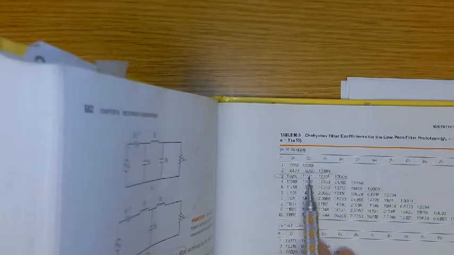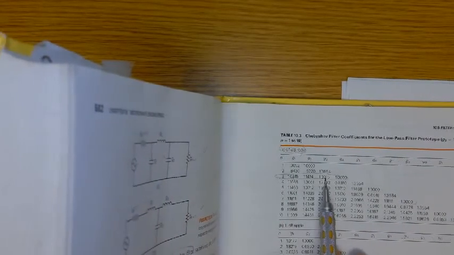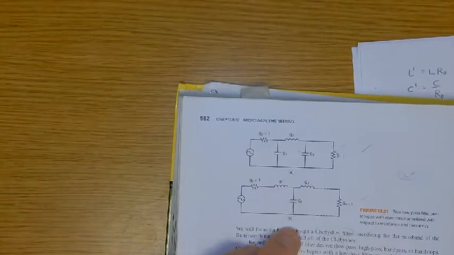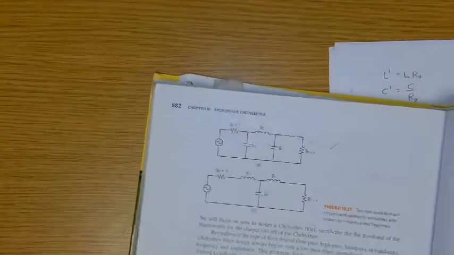So these G values are going to be converted, just as we discussed, into inductance or capacitance values, depending on whether I pick 1031A to start with or 1031B to start with. Okay, it may seem more complicated than it actually is.